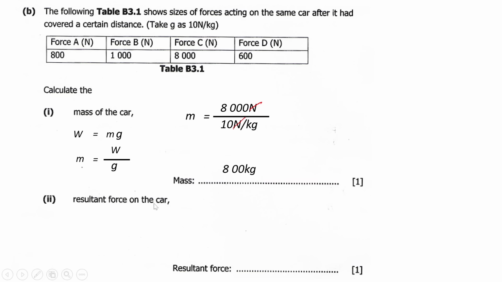So the resultant force should be equal to the square root of the sum of the forces in the x component squared plus the sum of the forces in the y component squared. That is the general formula here.